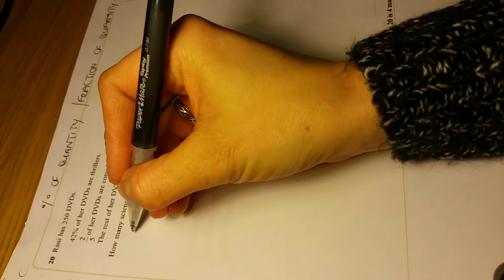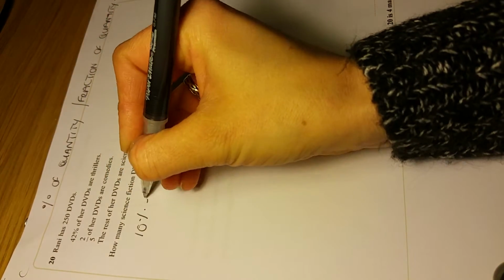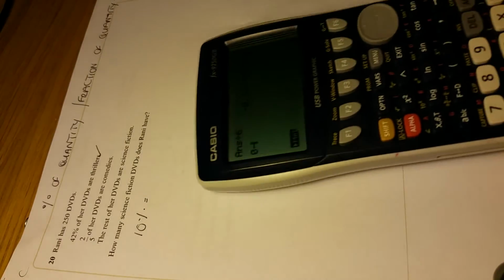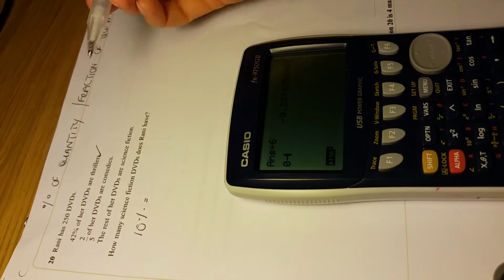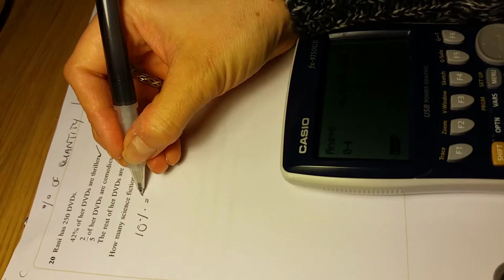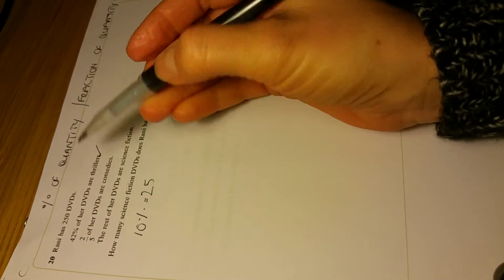So Rani has 250 DVDs. 42% of her DVDs are thrillers. Now, there is a quicker way, like I said, but I'm going to start with what most of you will do. So tick them off as you go. So 42%, most of you find 10% first. So to find 10%, you divide the quantity by 10. Now you can use your calculator, which is fine. So 10% is 25 DVDs, but she hasn't got 10%, she's got 42%.